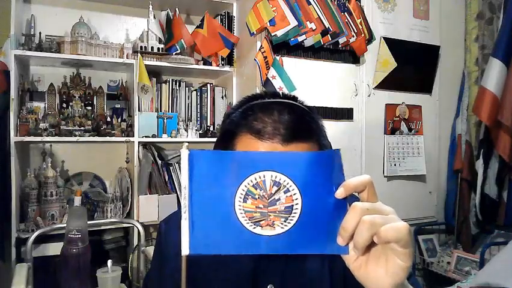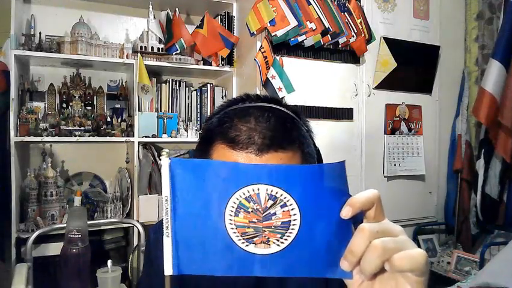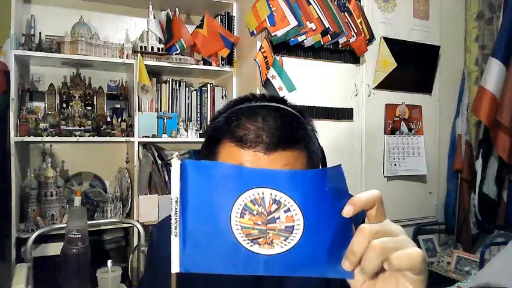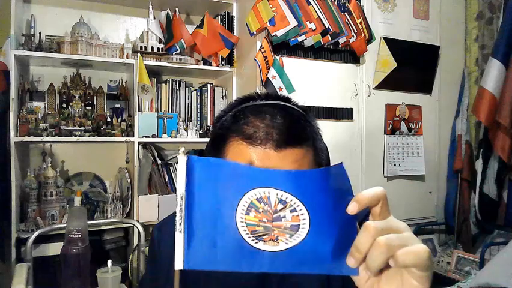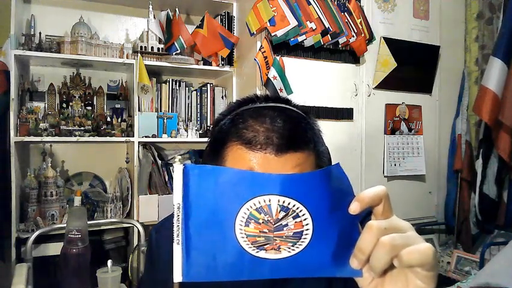This flag was adopted in 1965. The design of the OAS emblem, on a light blue field, features a circular arrangement of the flags of all member states around a circle with the flag poles at the bottom, symbolizing the unity and cooperation of the American nations.